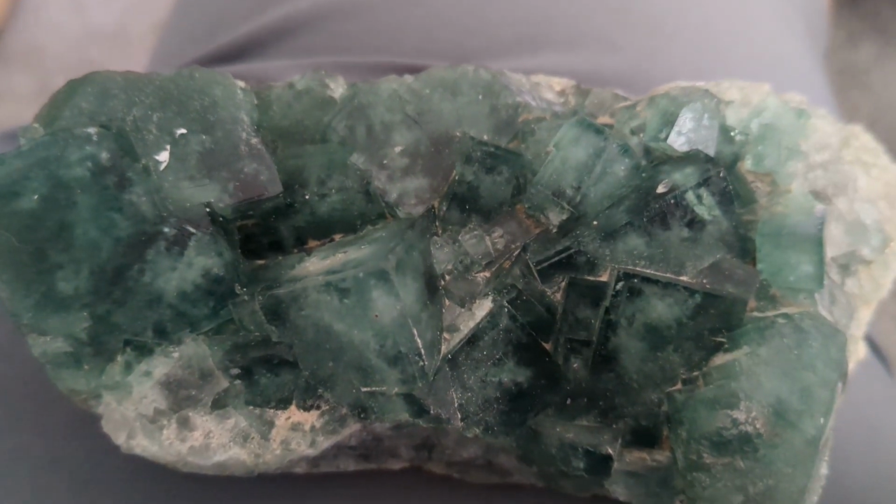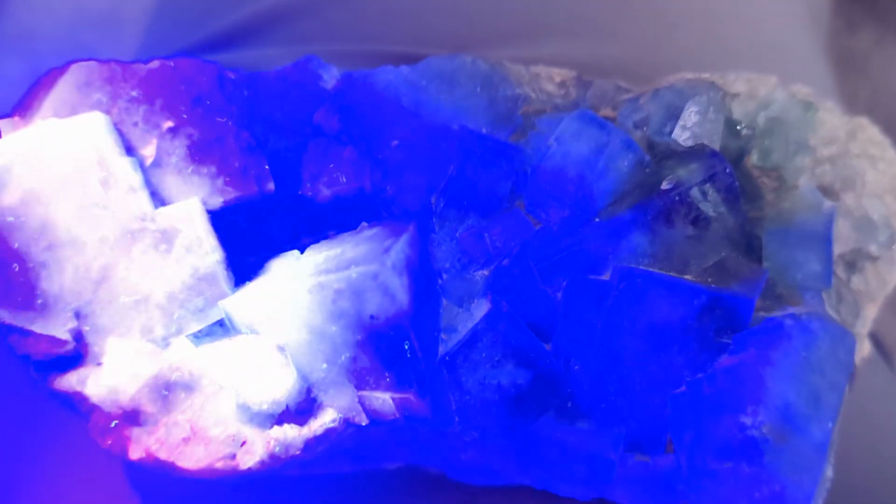So one of the great things about fluorite is when you hit it with UV light, it glows this really cool blue. Doesn't always come out so good in video. It's hard for video cameras to pick it up because UV light usually isn't on the visible light spectrum, but this particular bandwidth is.